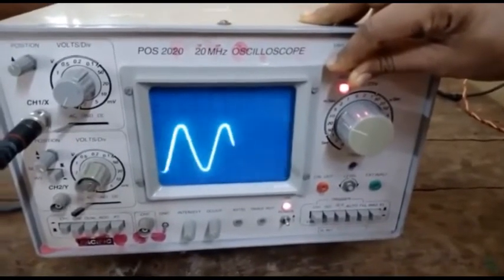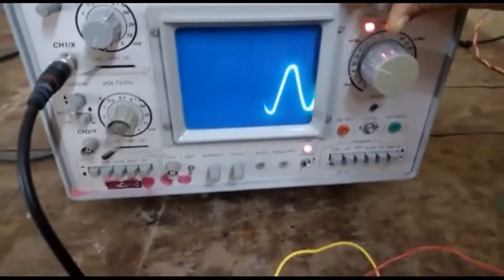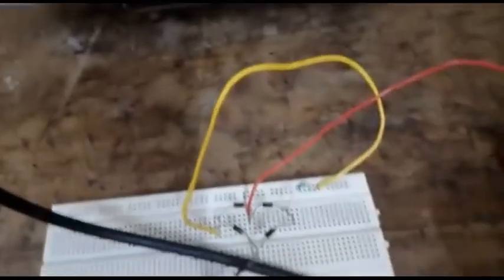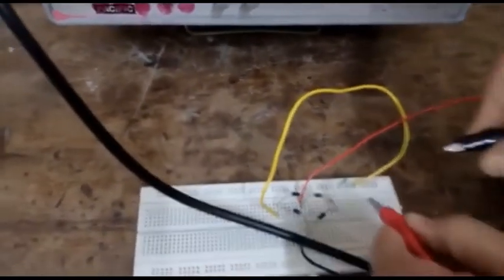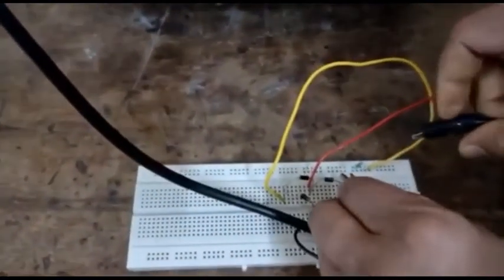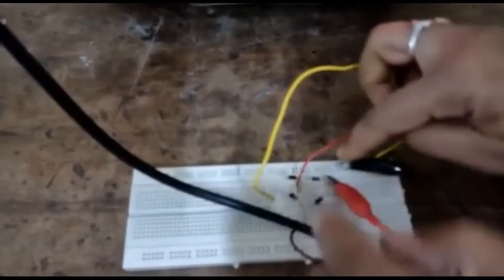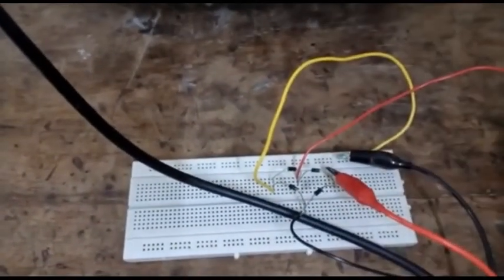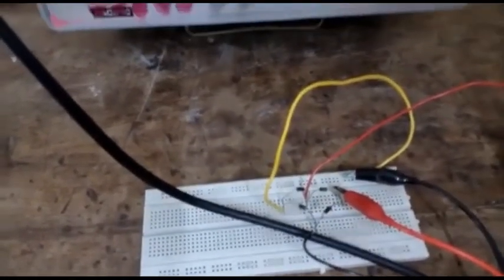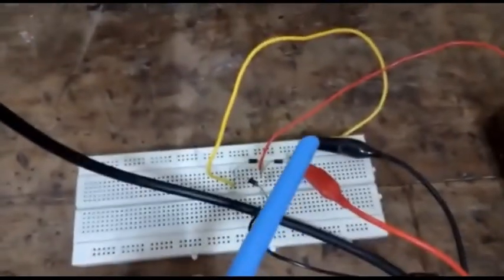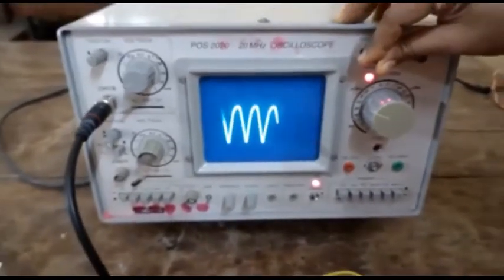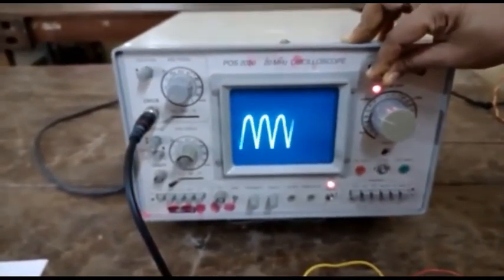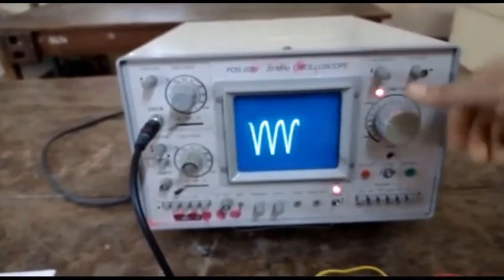So this AC input is applied across the 2 diodes there. Here it is applied. So now let us see here. After applying this, we will observe the output across the load resistance. The output across the load resistance is the rectified output or the DC output. So the CRO is connected across the 2 ends of the resistor. So on the CRO we can see the rectified DC output. So this is the rectified DC output.